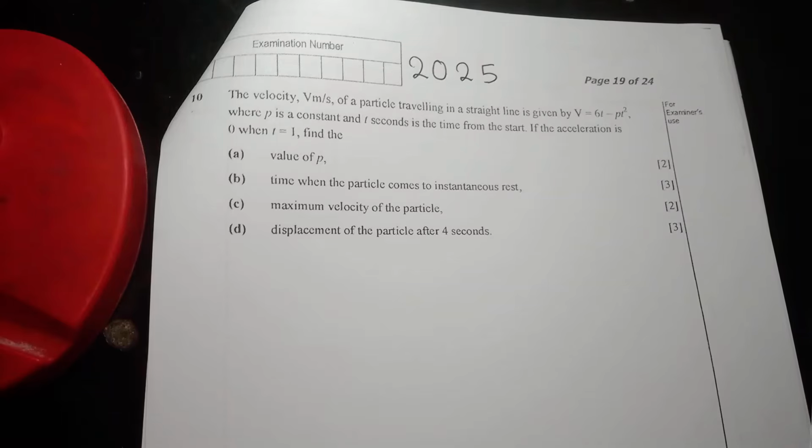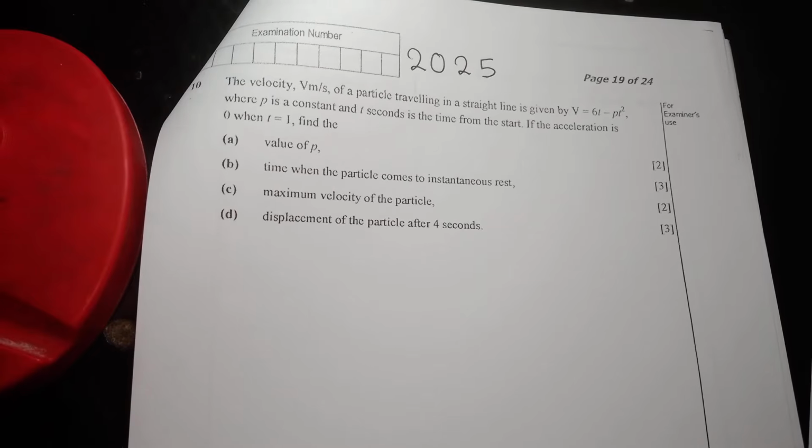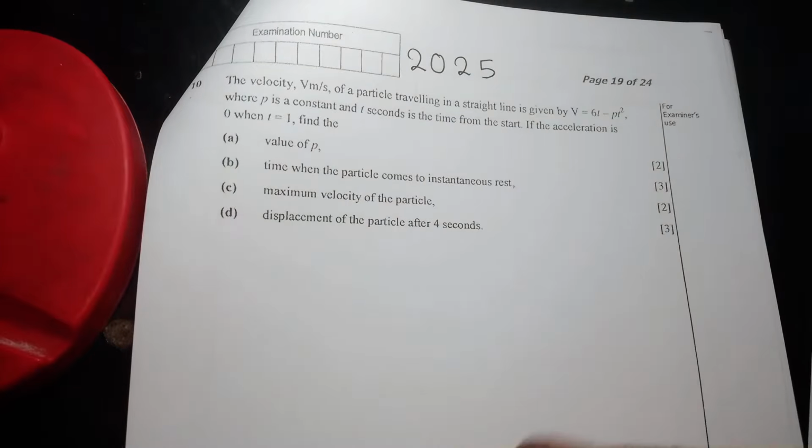Okay, 2025 additional math paper 2, question 10. The velocity v meters per second of a particle traveling in a straight line is given by v is equal to 6t minus pt squared, where p is a constant and t seconds is the time from the start. If the acceleration is 0 when t is 1, find the value of p.